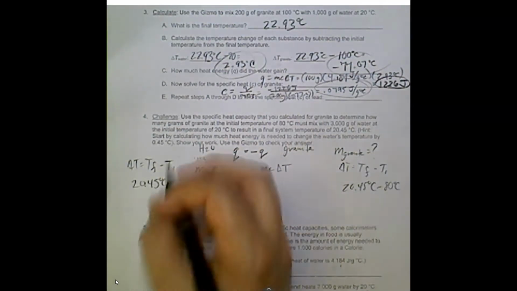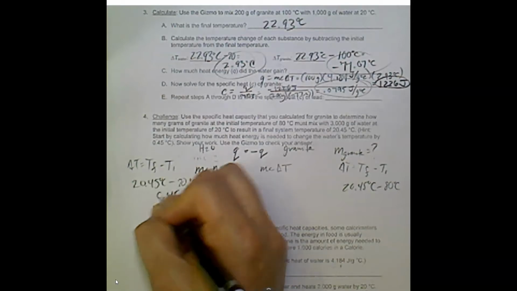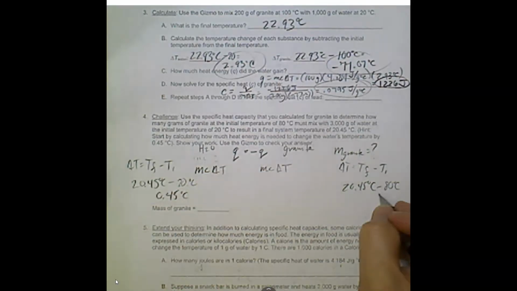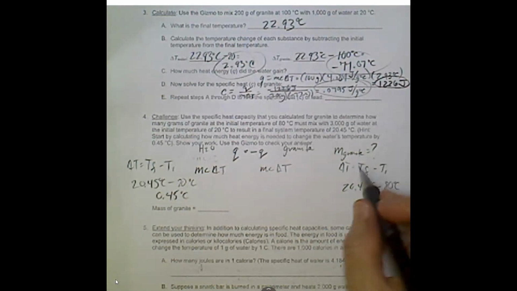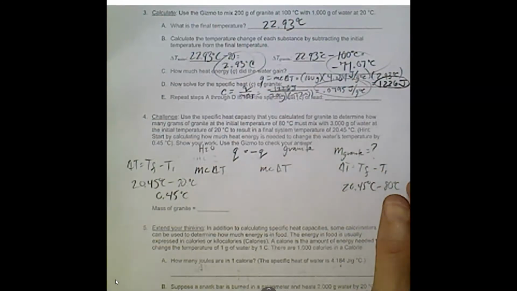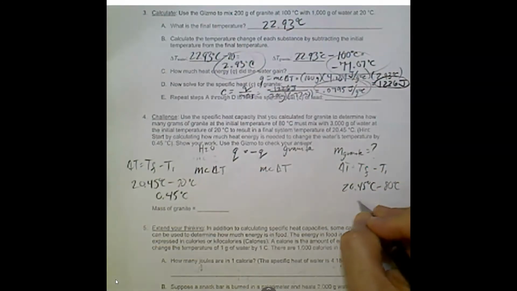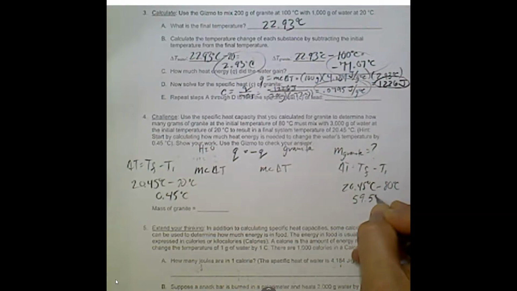So we're going to subtract, and this one's easy. I got 0.45 degrees Celsius. For this one, I get a delta T of almost 60, just under 60. So what's that? 59.55 degrees Celsius, negative.